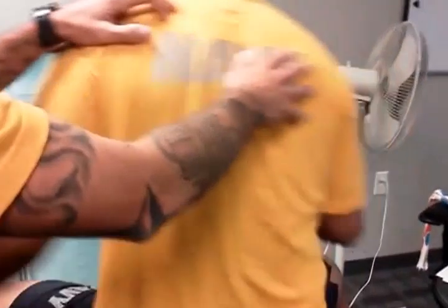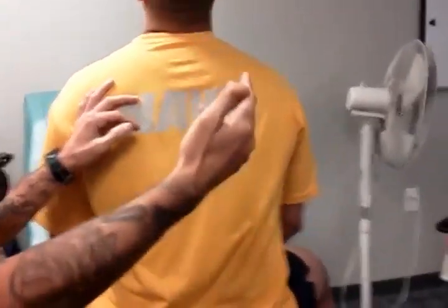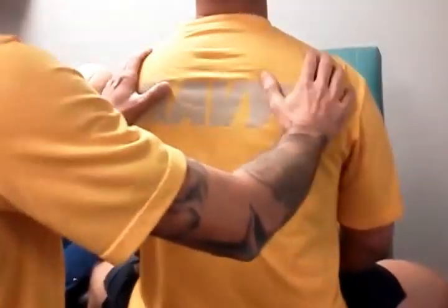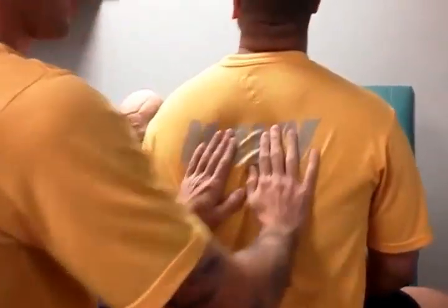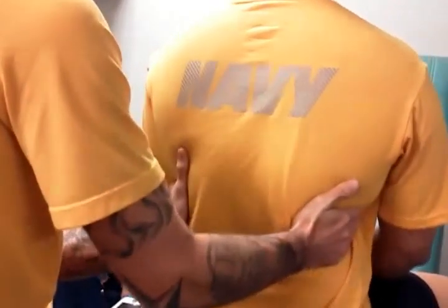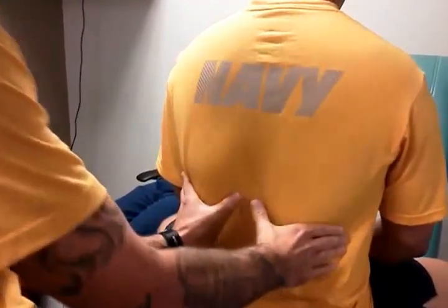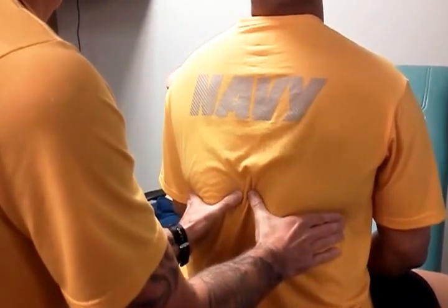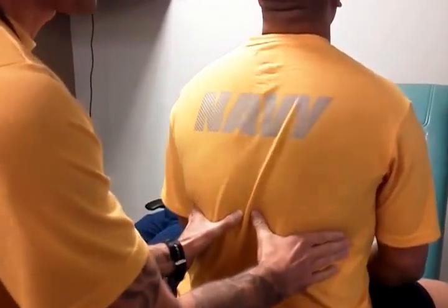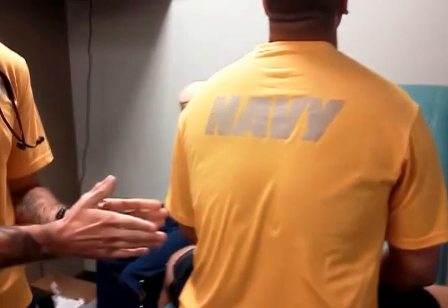I'm still palpating for the same things: depressions, crepitus, pulsations, and pain. So I'm working my way down from the scapula all the way down, and I can say, go ahead and take a deep breath for me. Okay, push together, looking for any signs of pain, any signs of facial grimace, and then you're going to do the same thing with thoracic expansion on the back. So go ahead and take a deep breath for me. And the thumbs should come apart equally and come back together equally.